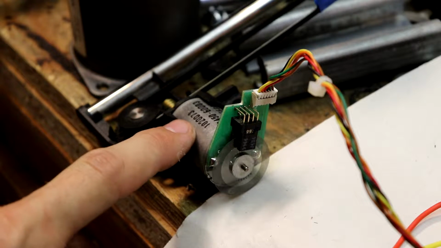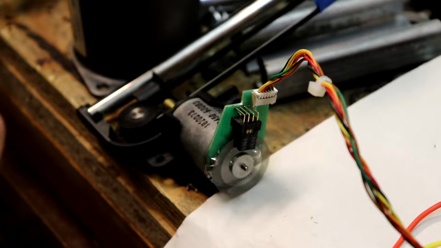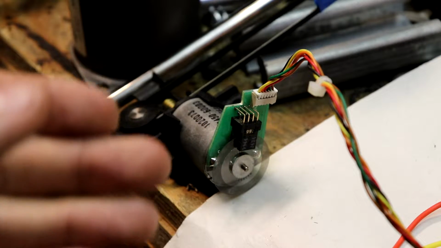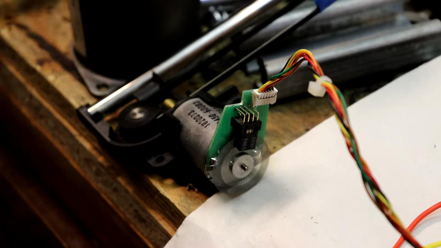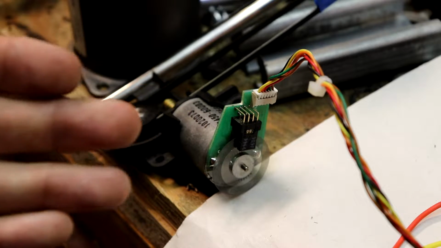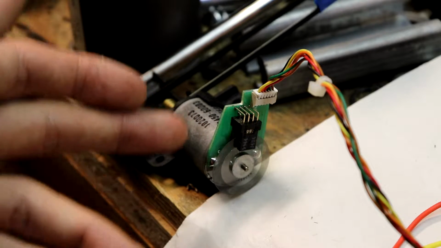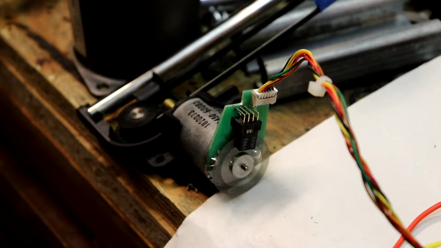Here you see a DC motor, and here you see an encoder. That encoder acts as a sort of feedback for this DC motor. That feedback is important to tell the computer where the motor has moved in space.